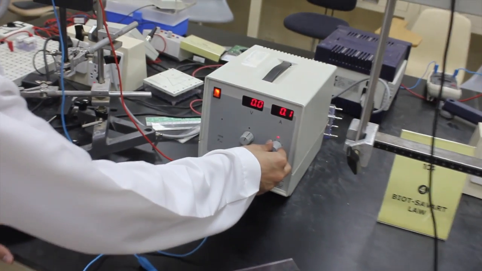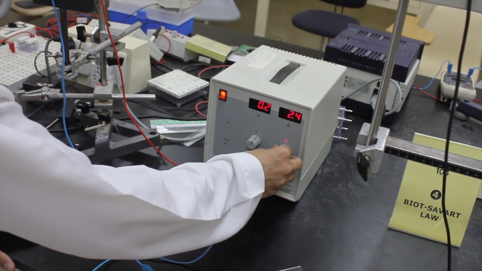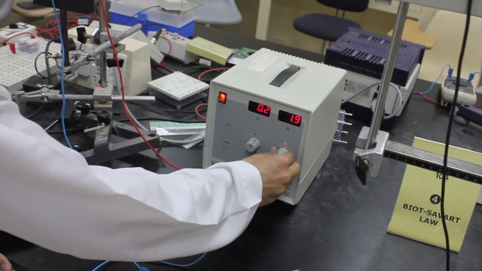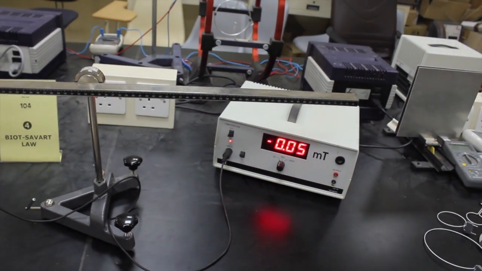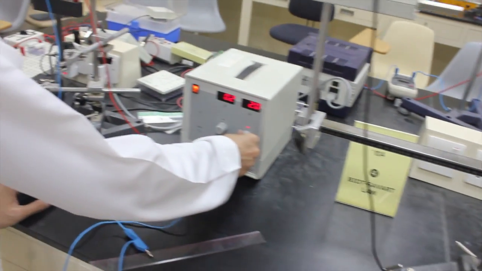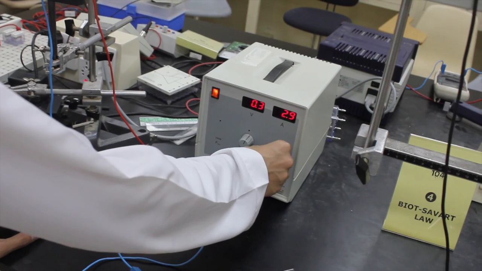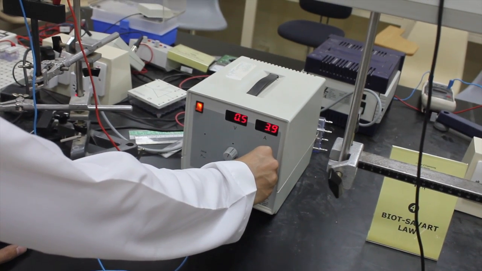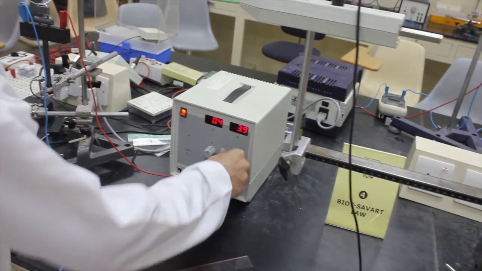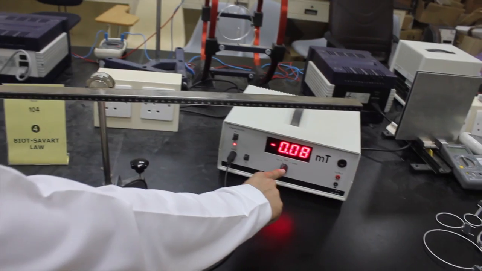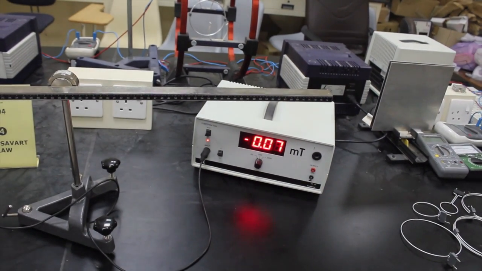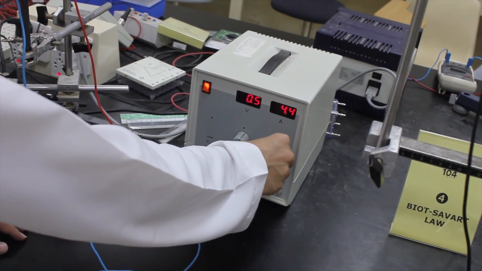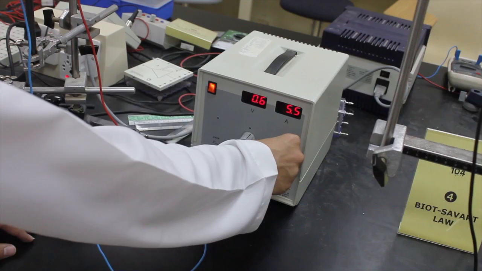When we increase the current to 2 amperes, the magnetic field also increases, to 5. Increase the current again to 4 amperes, and the magnetic field will increase to 8. Okay, again increase the current to 6 amperes.